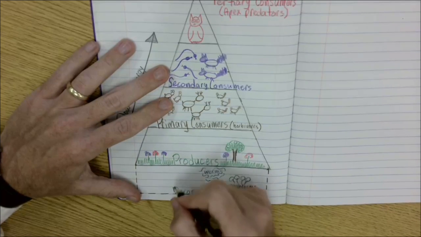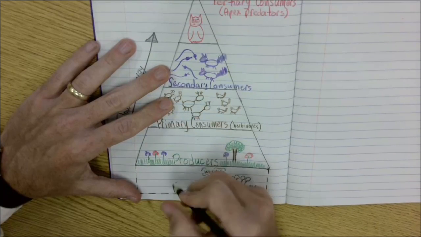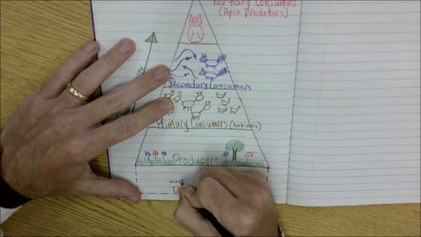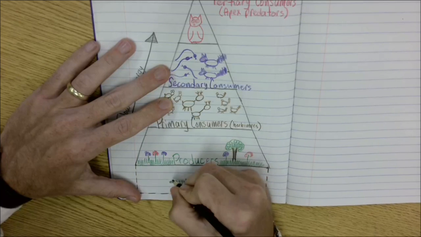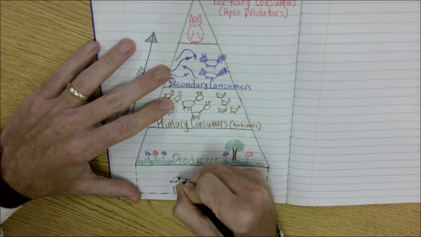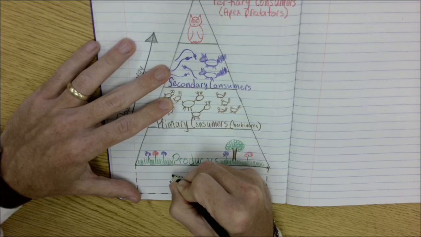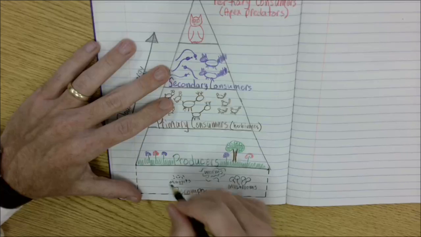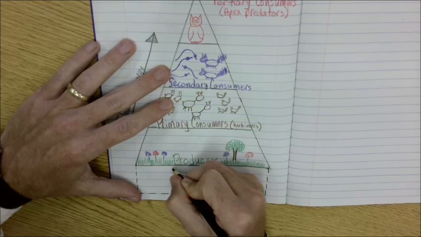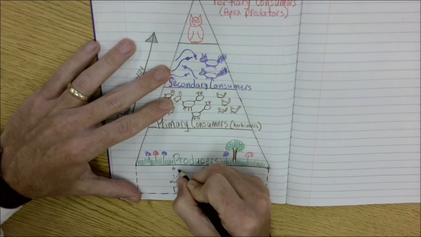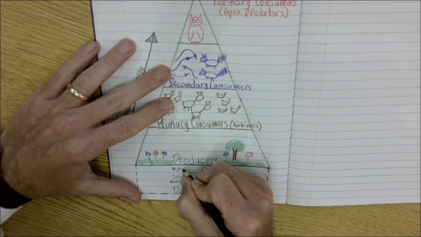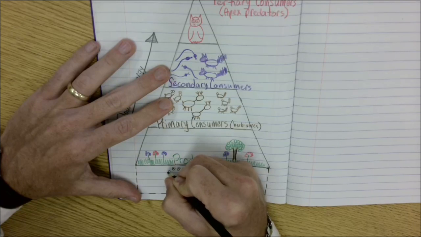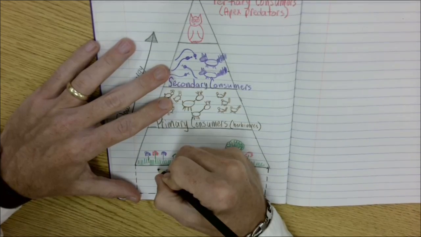Okay. We have maggots. Maggots, if you're not sure what they look like, are basically just tiny, very short worms. And our maggots will turn into flies, which is another decomposer. And we'll label that flies.